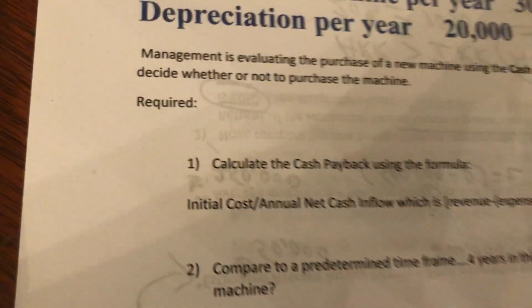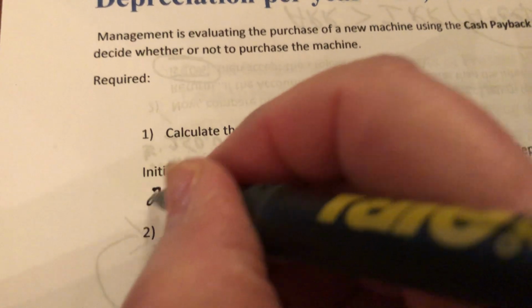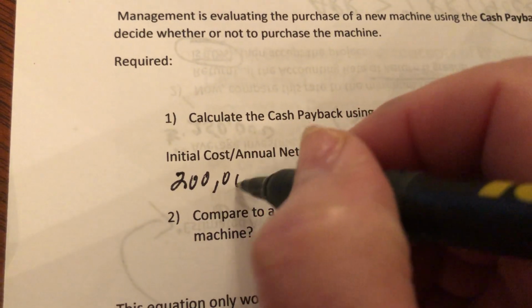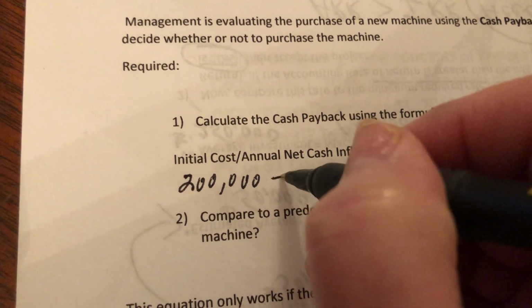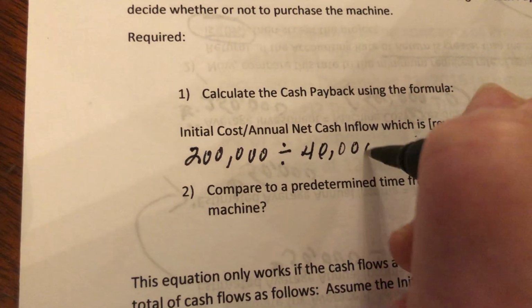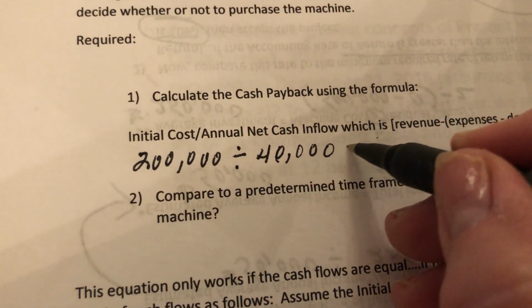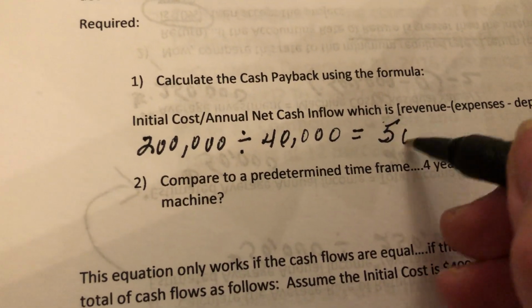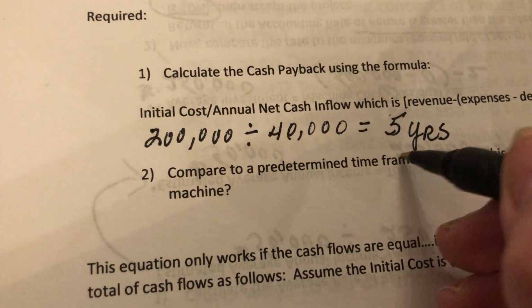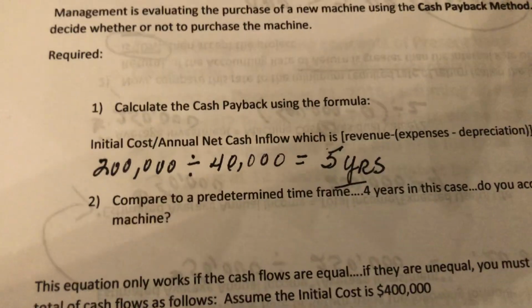Initial cost is going to be the $200,000. You want to divide that by the $40,000 cash income flow. That means that you can get your money back in 5 years, okay? Because it'll bring in cash for 5 years.